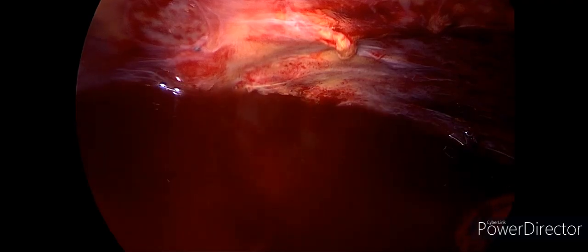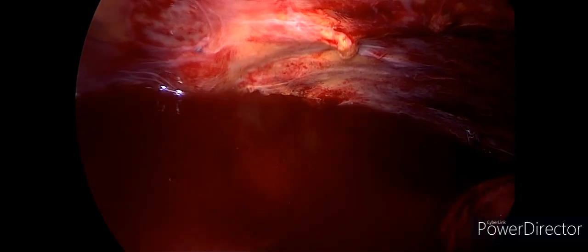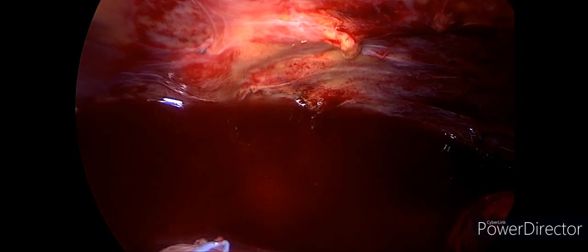The posterior segment of the upper lobe will be expanded soon, and all the fluid is suctioned out.